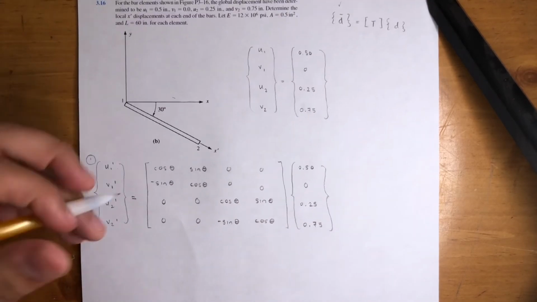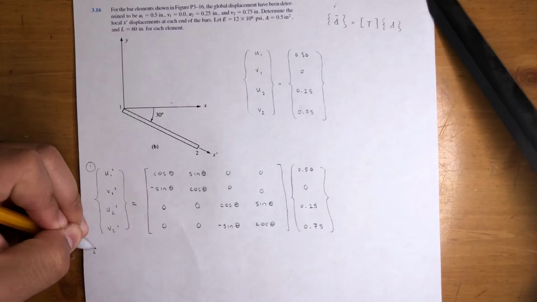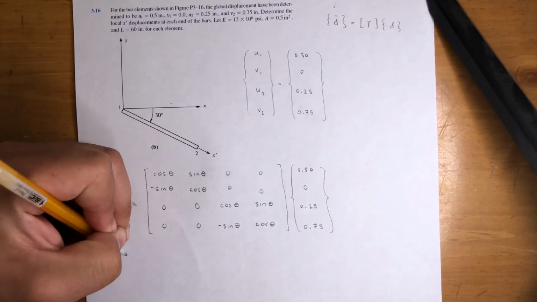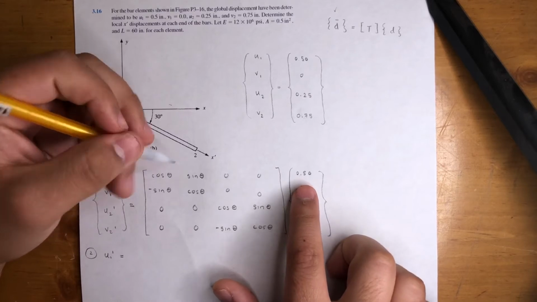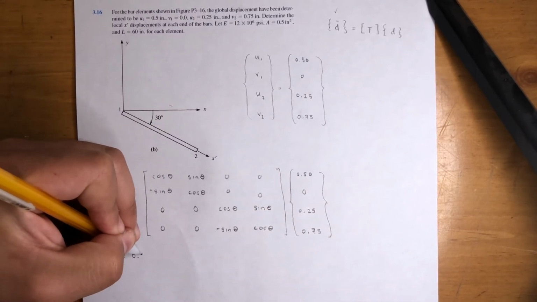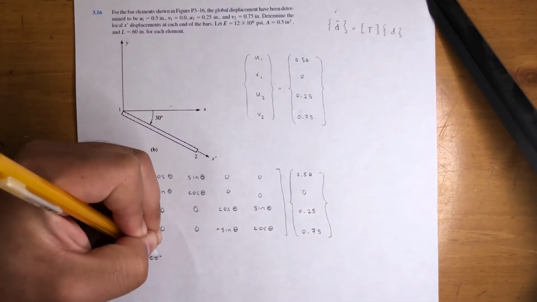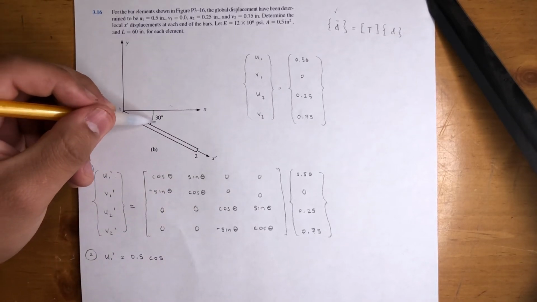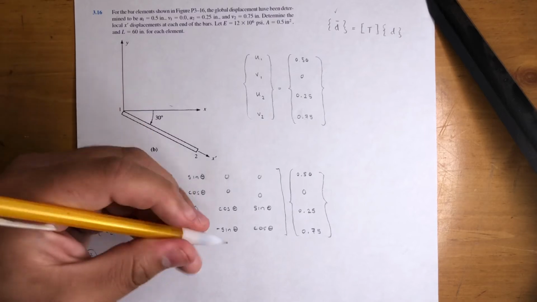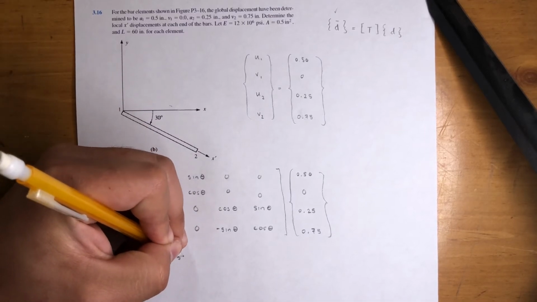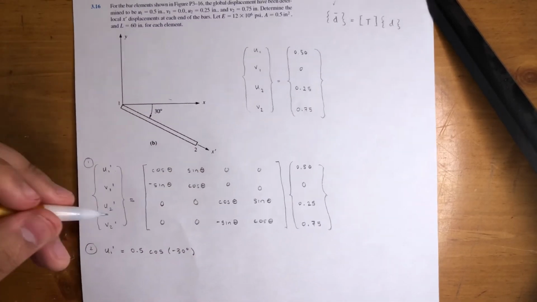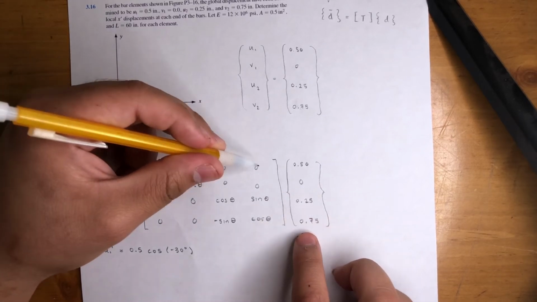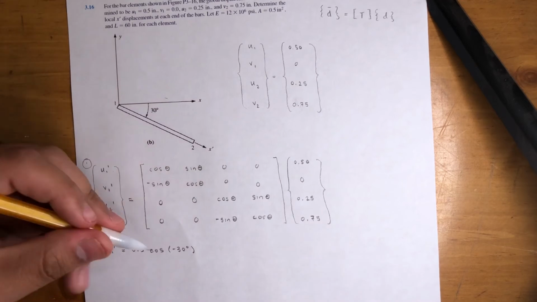And yeah, we would go ahead and start assembling the equations. So step 2, it's U1 prime is equal to cosine theta times 0.5. So that's 0.5 cosine of your angle. The angle is negative 30, again, with respect to the positive x-axis. So in this case, it's negative 30 degrees. And that's it. Sine theta times 0, 0 times 0.25, 0 times 0.75.